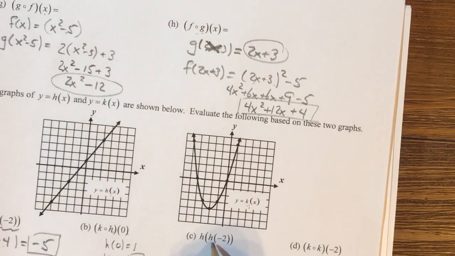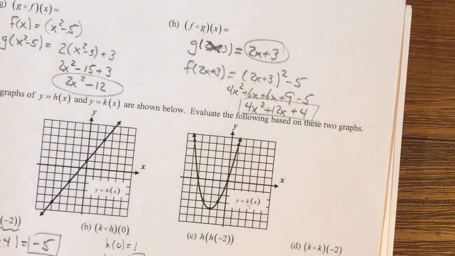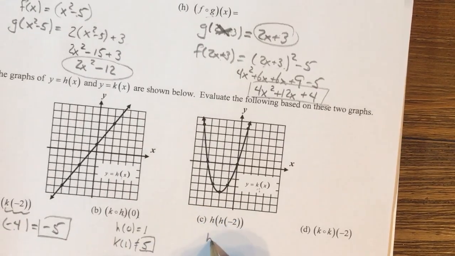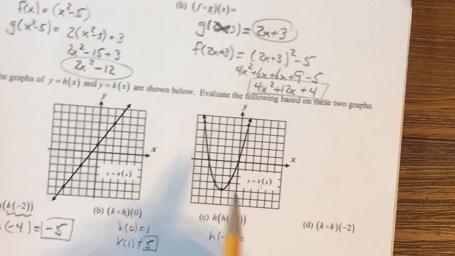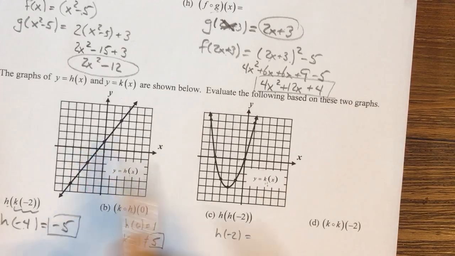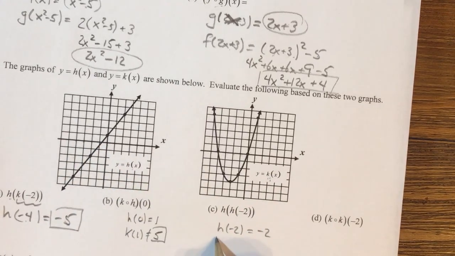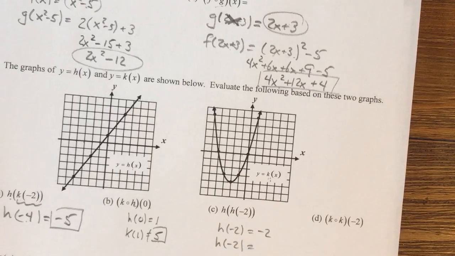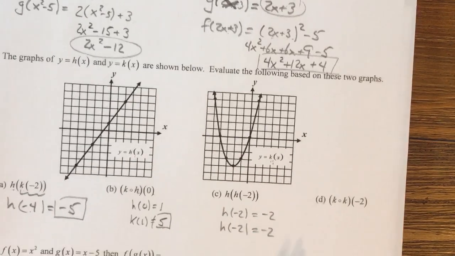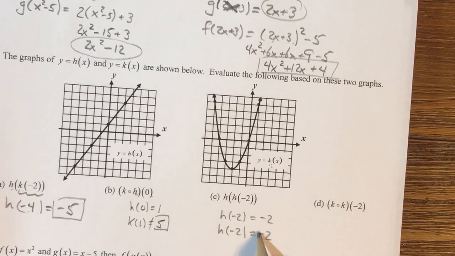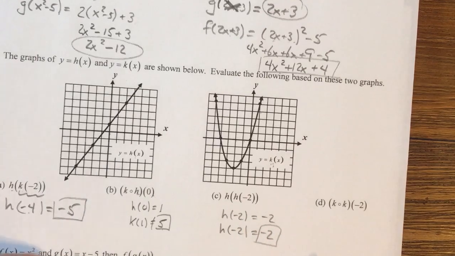All right, H twice. H is the one over there on the left. So H of negative 2, I get negative 2. So what's H of negative 2 going to give me again? Negative 2. That was almost too easy. Almost confusing because it's so simple.